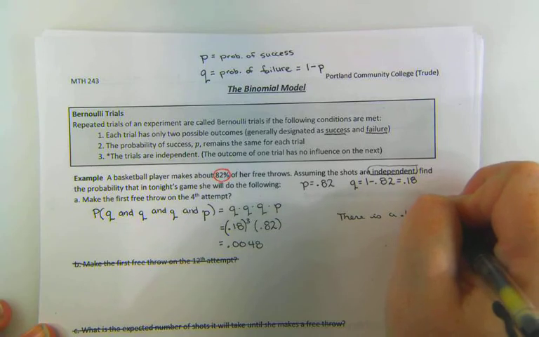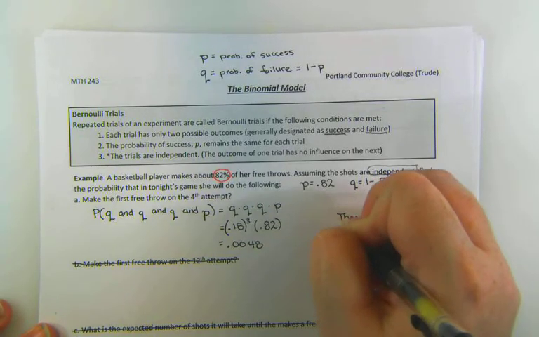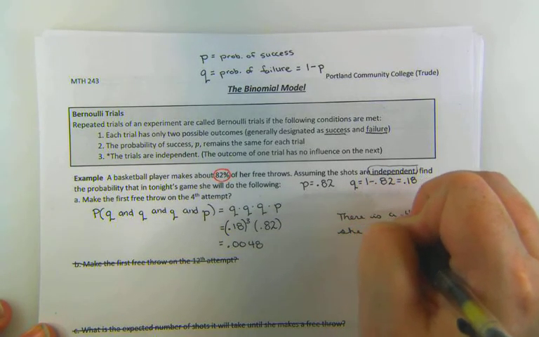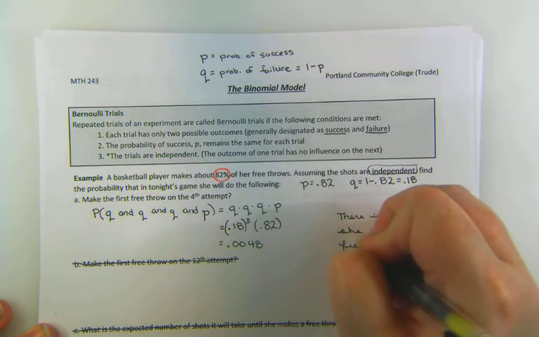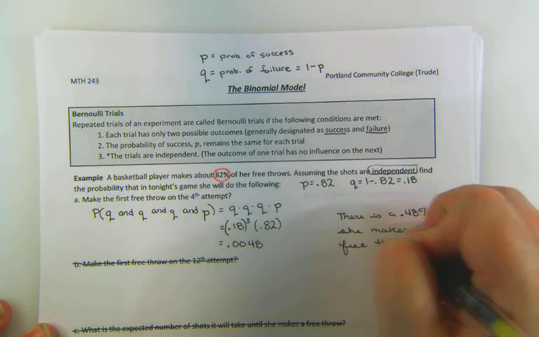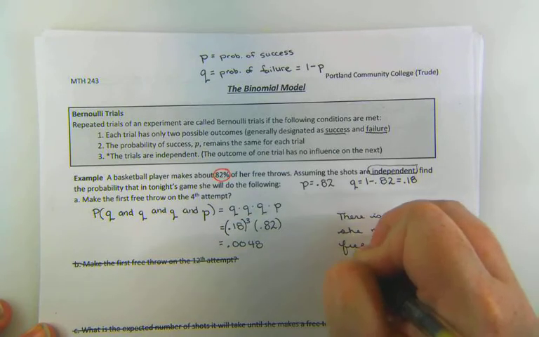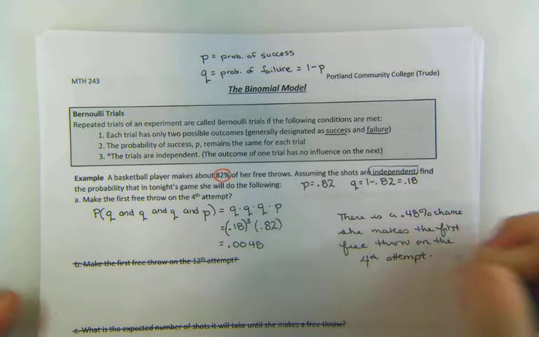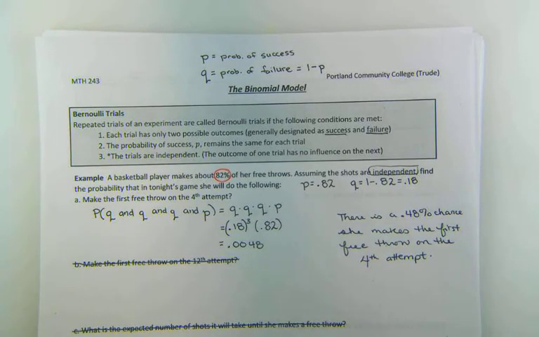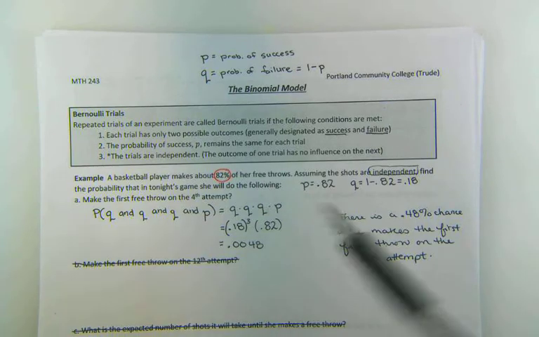And this would give us 0.0048, which means there is a 0.48% chance she makes the first free throw on the fourth attempt.